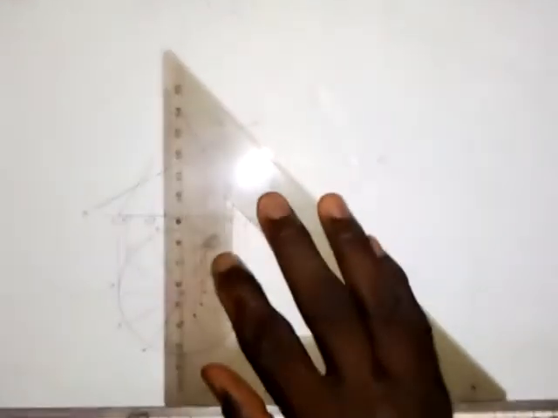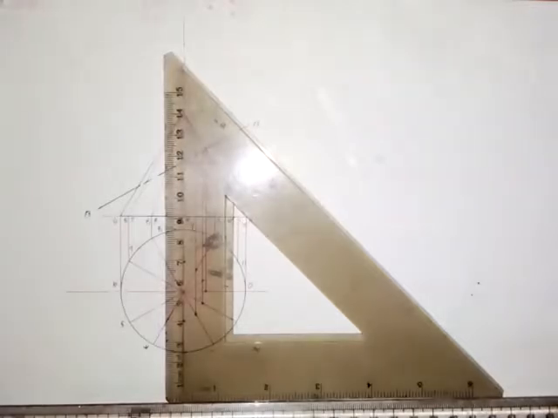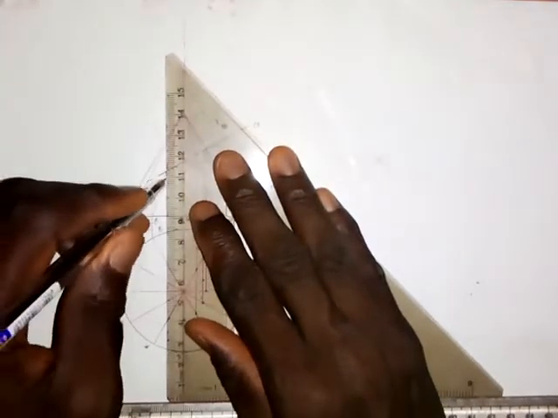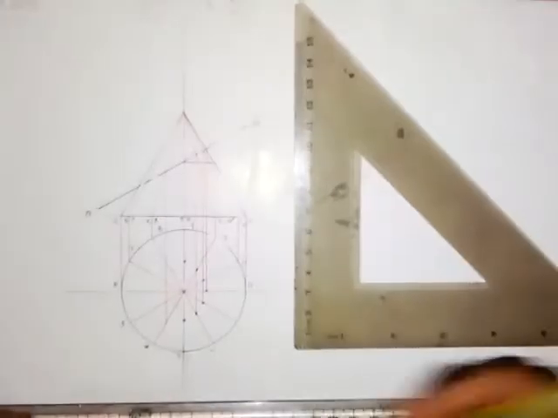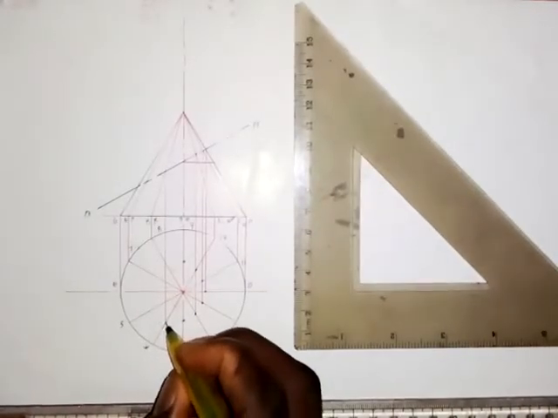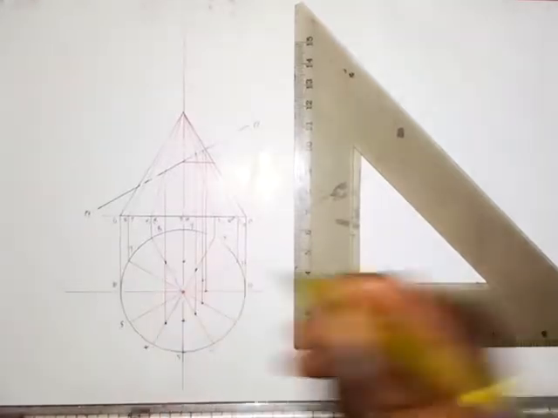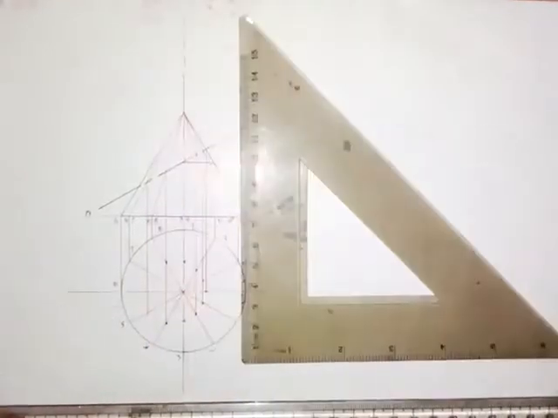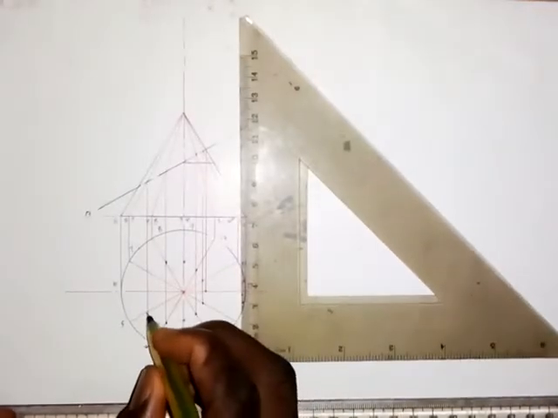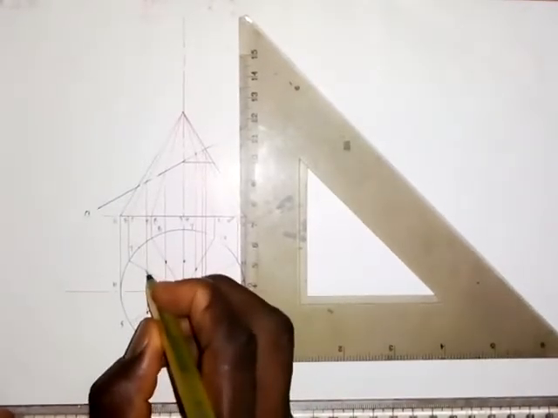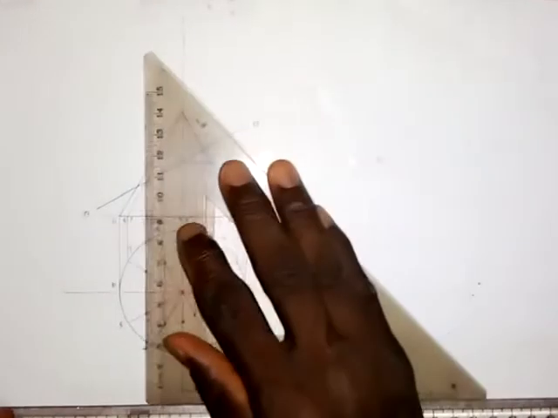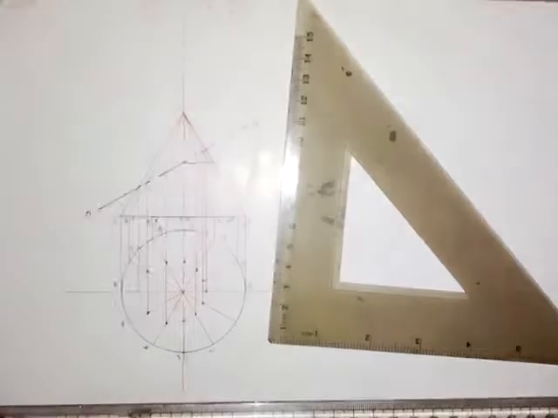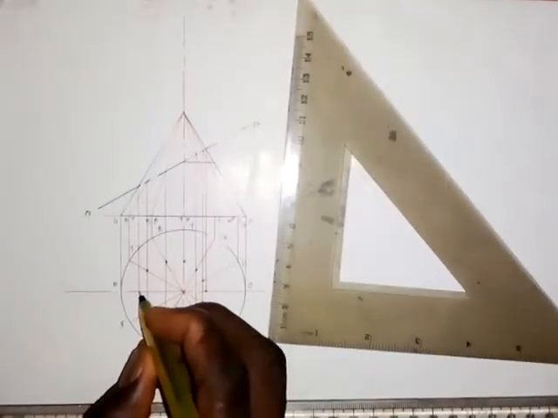Next, with my set square, bring it to points 4 and 8. Draw a vertical line. You touch 4 at this point, and touch 8 at this point. Then 5 and 7, draw a vertical line. You touch 5 at this point, this is 5, and you touch 7 at this point. Last one is 6. Draw a vertical line down here, and this is point 6 here.